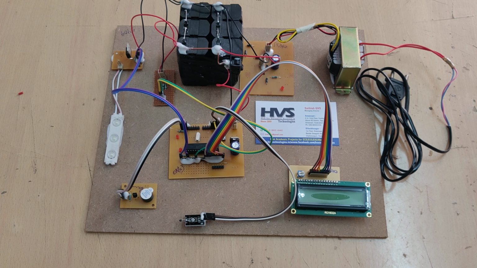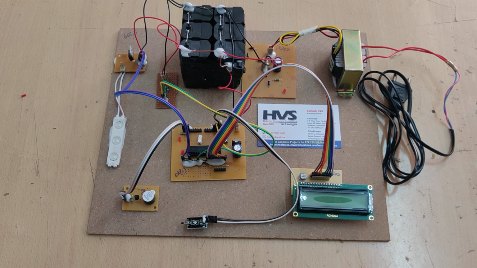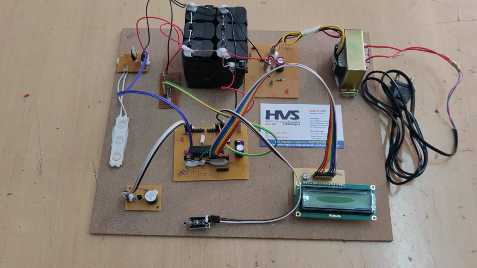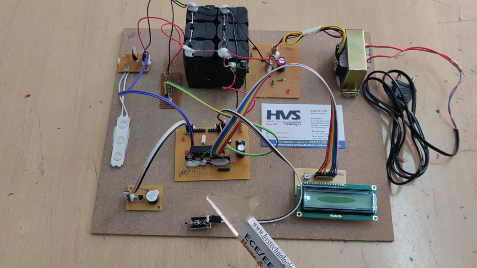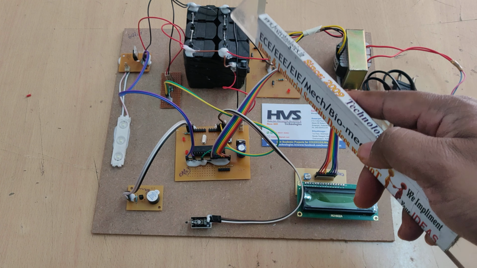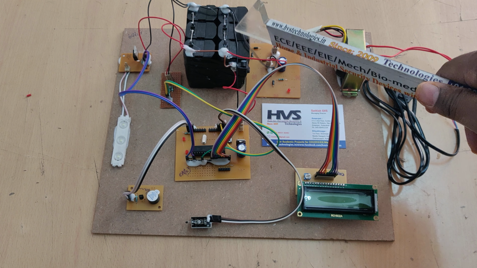Welcome to the project demonstration of SOC estimation using a PIC microcontroller along with temperature protection. Here we are calculating and estimating the state of charge of a battery, which will be displayed on the LCD screen. The state of charge indirectly informs the person what percentage of battery life is remaining inside it.